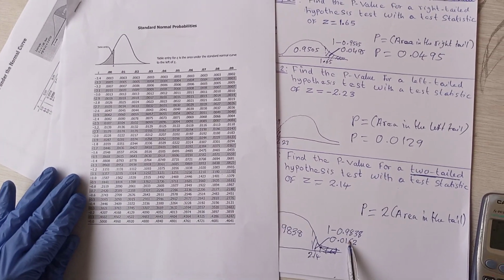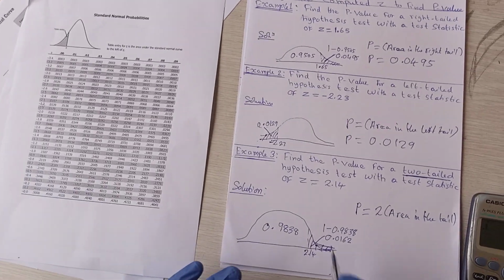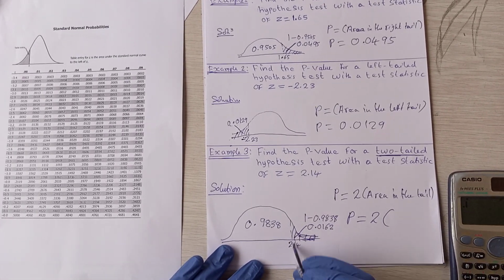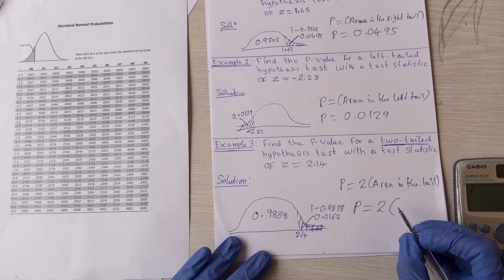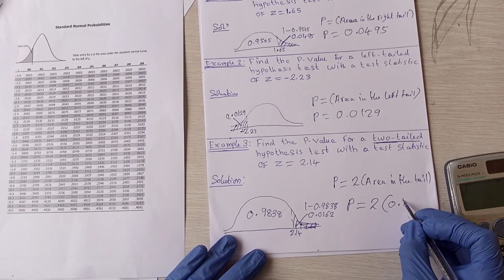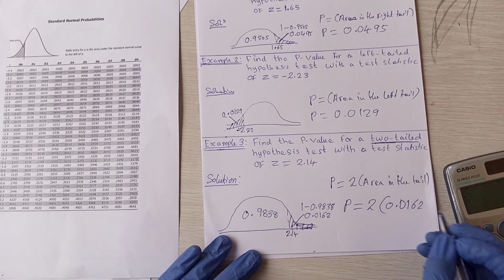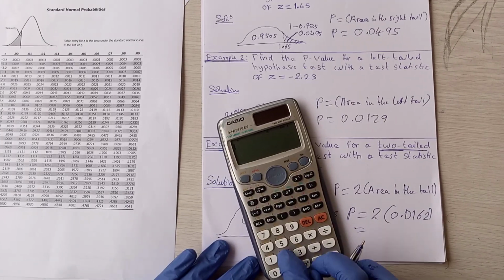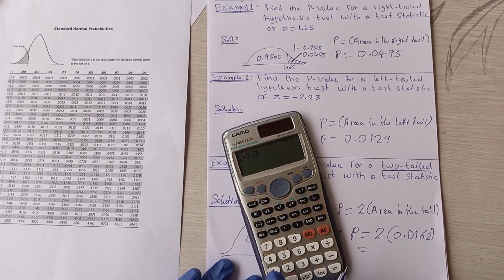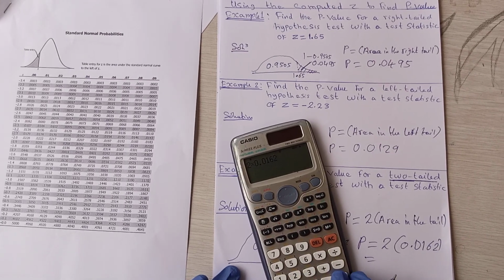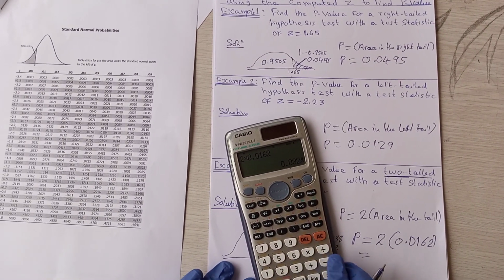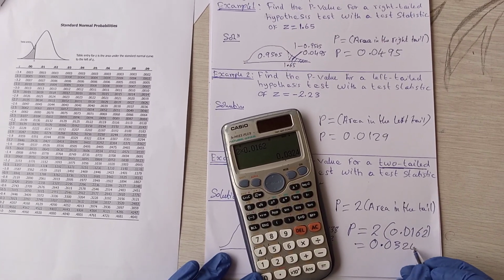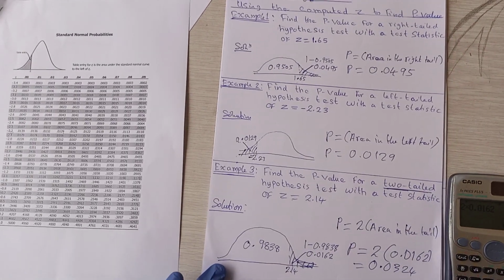But because this is a two-tailed test, to find a p-value, the p-value will be 2 times the area of this tail, 2 times 0.0162. You get 0.0324. So that will be the p-value for a two-tailed test.